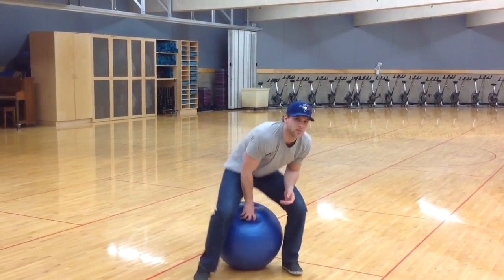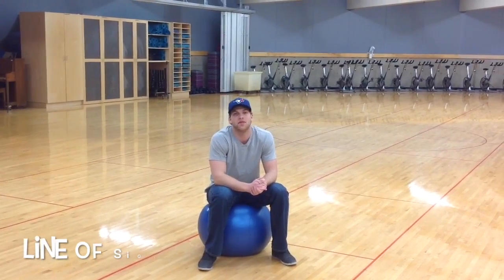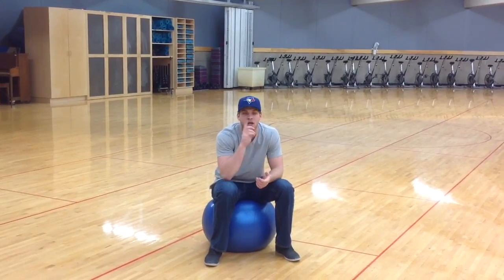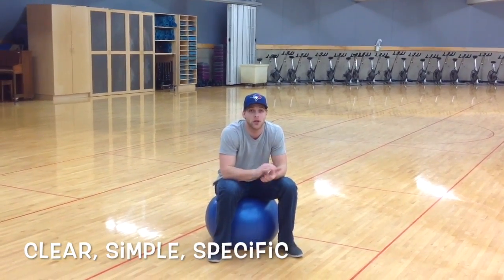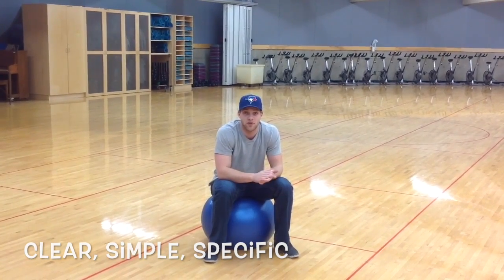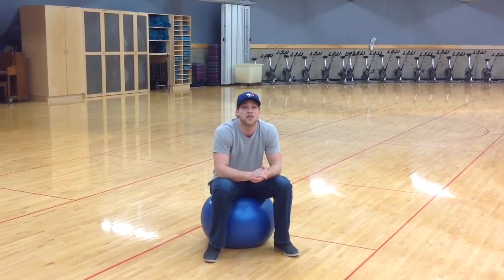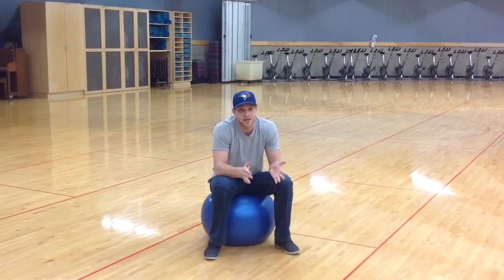Another important concept to think about when you're dealing with students who are deaf or hard of hearing is that of line of sight. You want to make sure that there's a clear line of sight from your mouth to their eyes. You also want to make sure that your instructions are clear, simple, and specific. This eliminates any sort of guessing game that may occur if you're using slang terms. In this situation you might say, less is more.